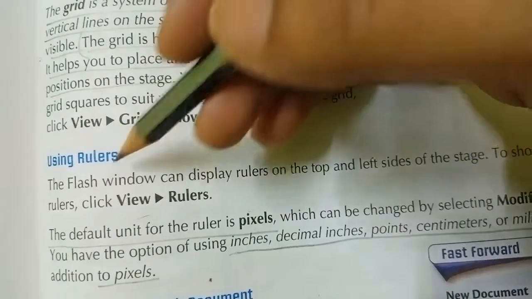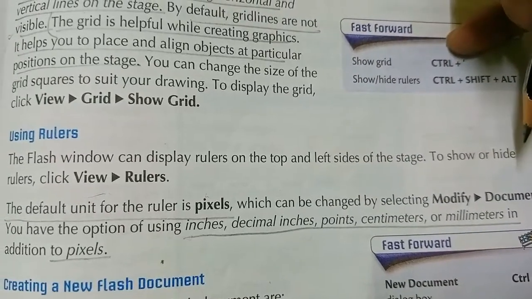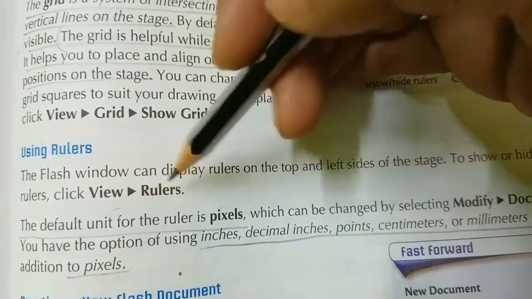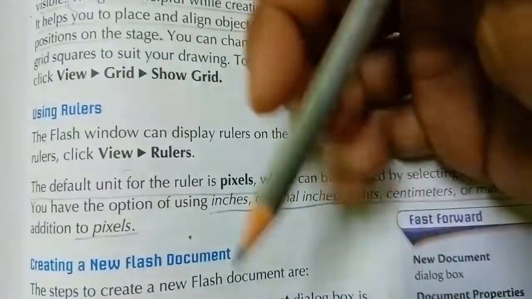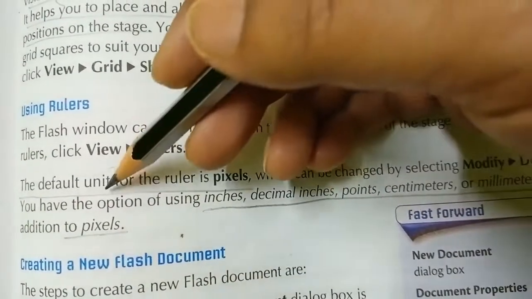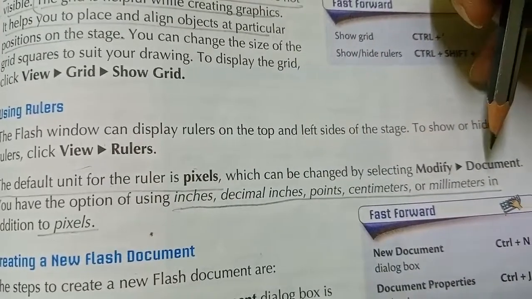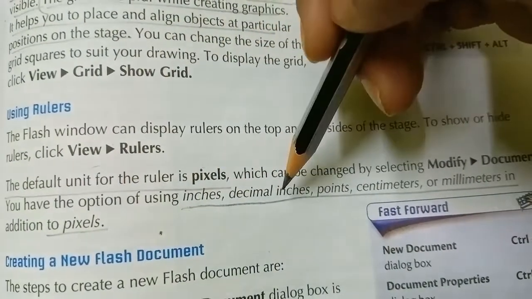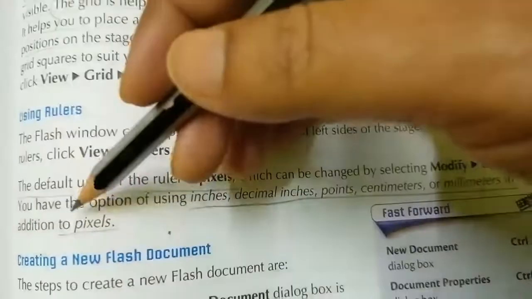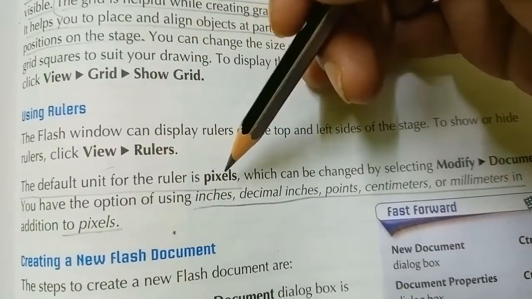So what is called a ruler? Ruler means scale. The Flash window can display rulers on the top and left side of the stage. To show or hide the ruler, click View and Rulers. Next, what is the default unit of the ruler? It is pixel. The default unit of ruler is pixel, which can be changed by selecting Modify, then clicking Document. You have the option of using inches, decimal inches, points, centimeters, millimeters, in addition to pixel. So these are the different units for the ruler, but the default unit is pixel.